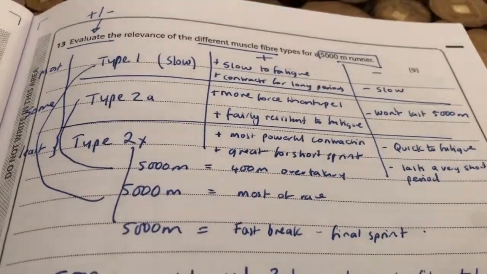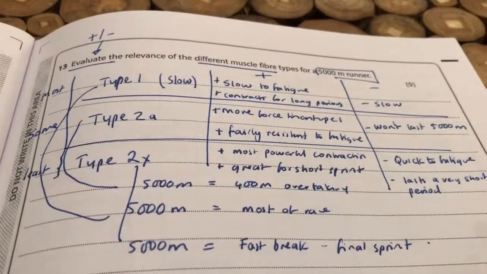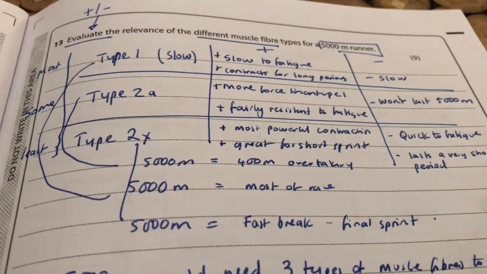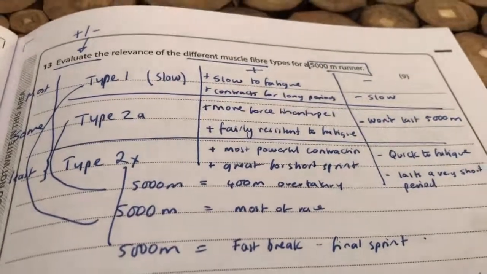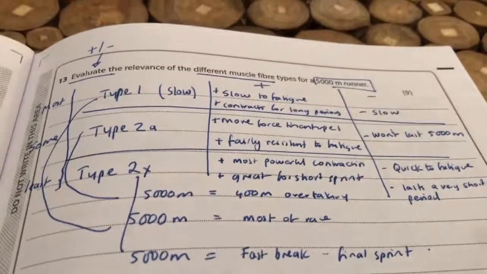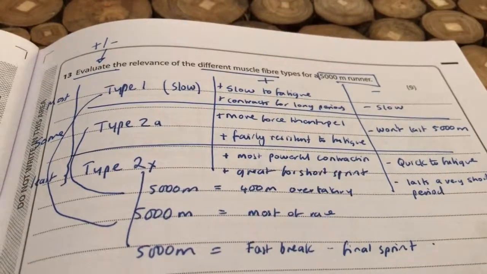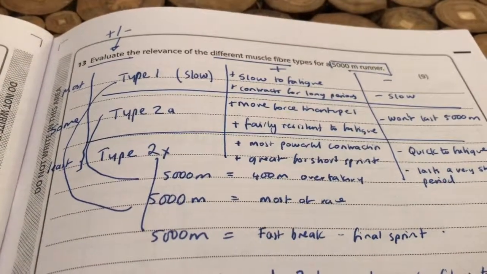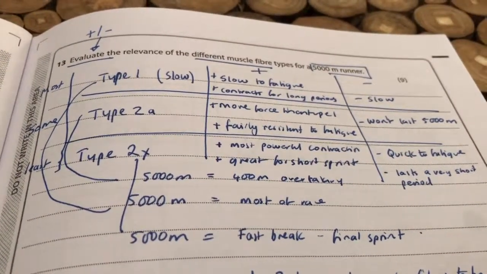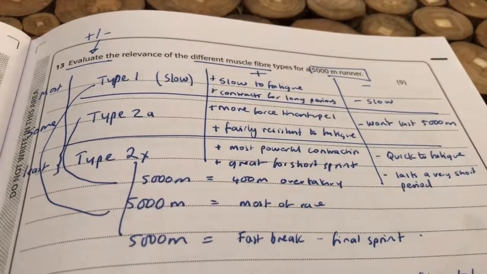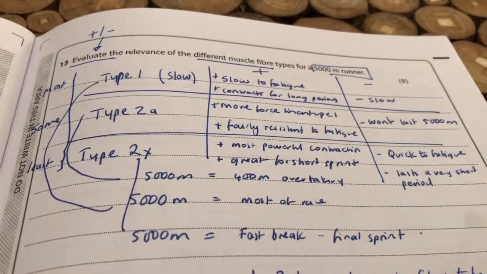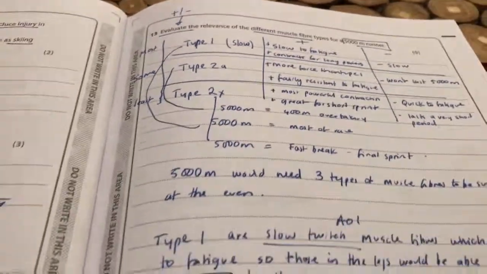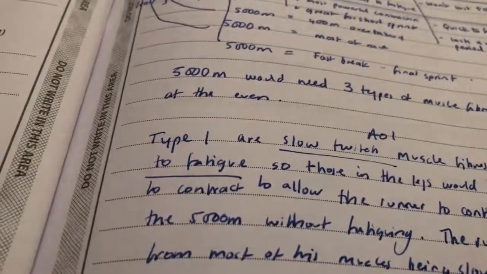So at the bottom then, we look at a 5,000 metre runner, and we look at when we might need each type in. So obviously type 1 would be for most of the race. When we look at type 2A, we can look at overtaking, catching up from the back and getting to the front, ready to prepare for your final sprint at the end. And then finally, type 2X, the most powerful one, would be a fast break, the final sprint, the start when you're trying to get ahead and not get right at the very back. You only use it for a short period of time. So a 5,000 metre runner would need all 3 types, but you need to identify what they need and for the reasons.